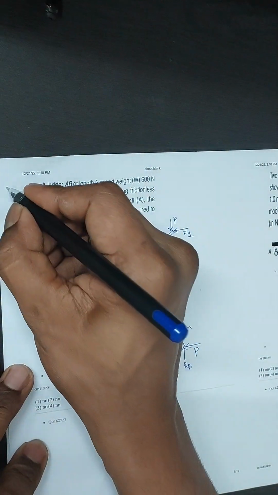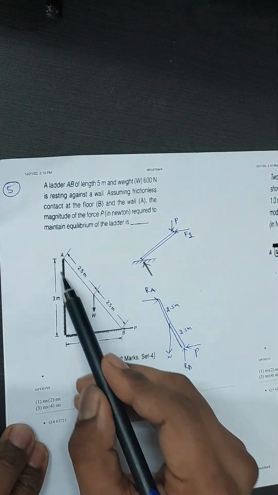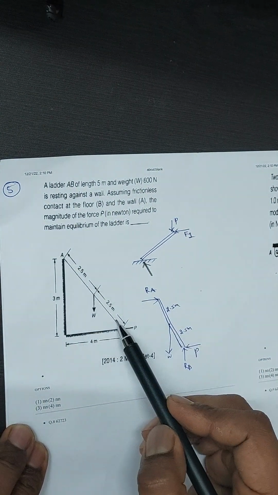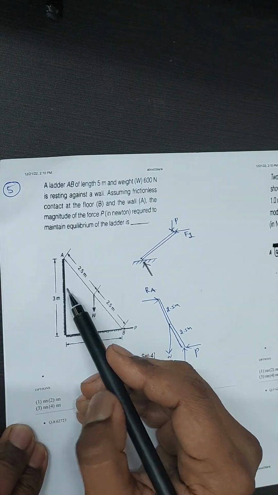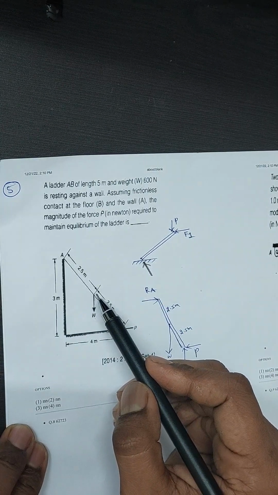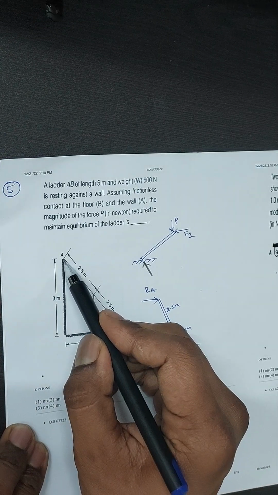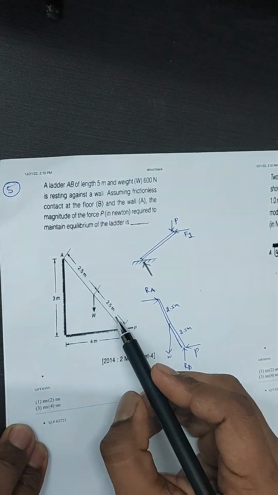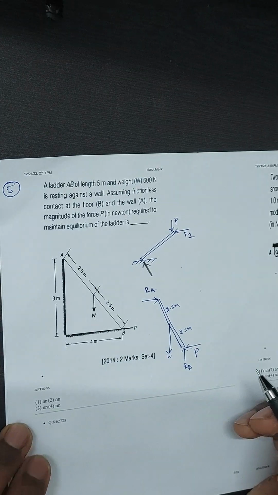Let's start question number 5. So what is question number 5? A ladder AB, length 5 meter, weight 600 Newton, is resting against a wall. Assuming frictionless contact at floor B, there is no friction here, and at wall A, here also no friction. The magnitude of force P which is required to maintain equilibrium of the ladder is.